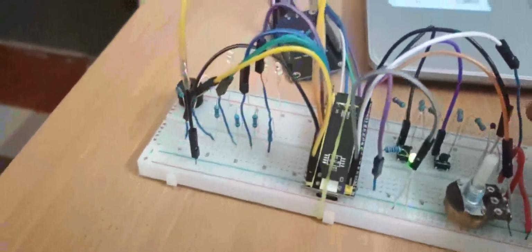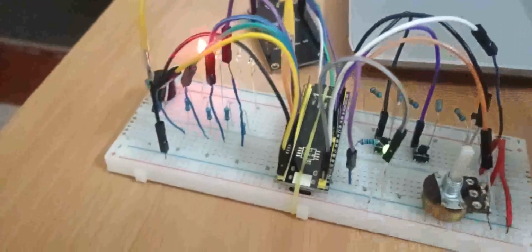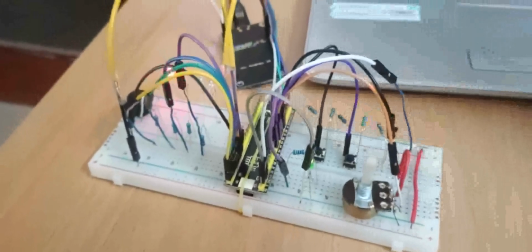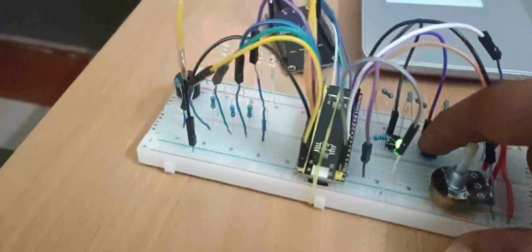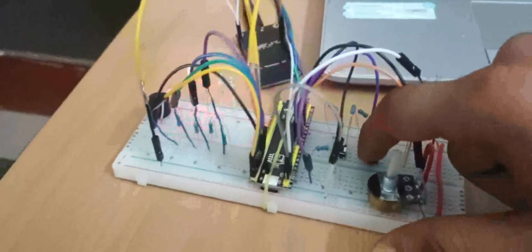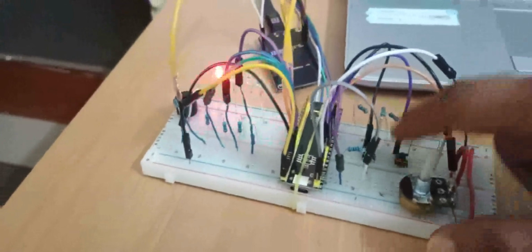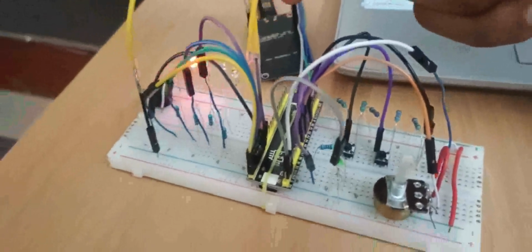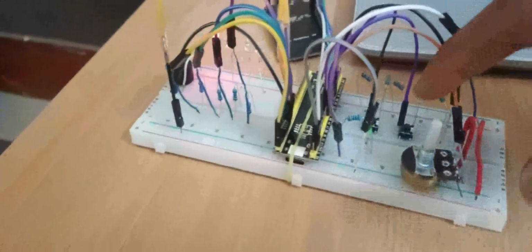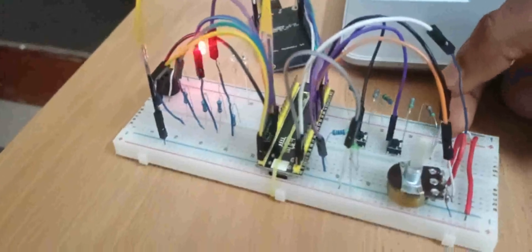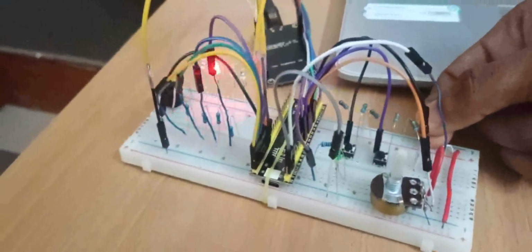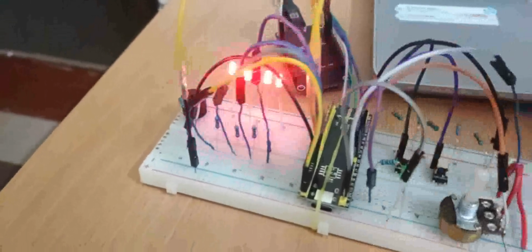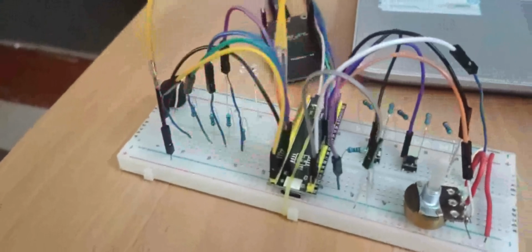And there are also some buttons here. There are two buttons. One is for emergency, that is if we want to raise an alarm, then we can use this, and if we want to turn off the alarm but only want to show the chasing LEDs, then we can use this button. As you can see, alarm sound stopped but LEDs are glowing.